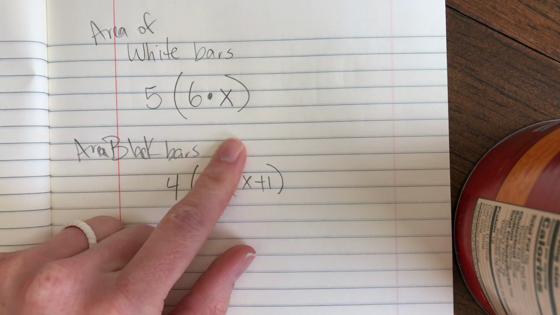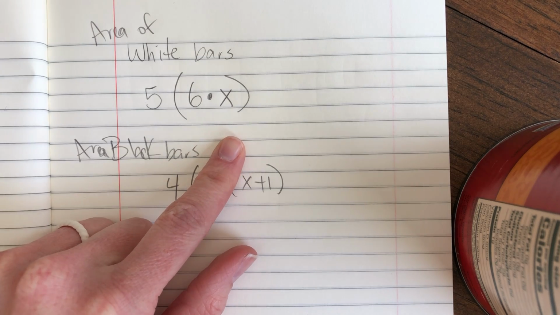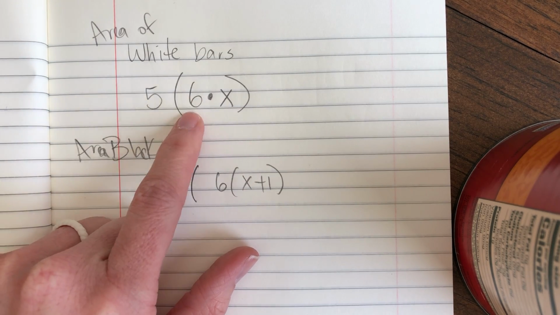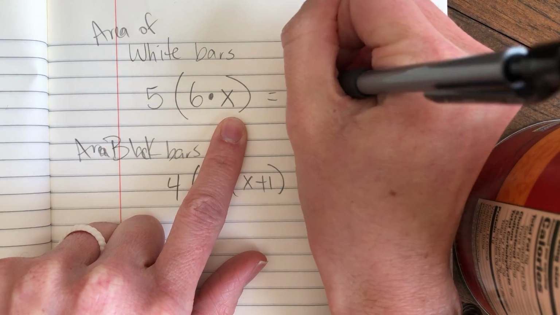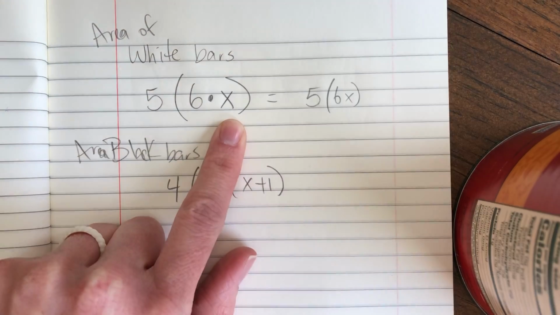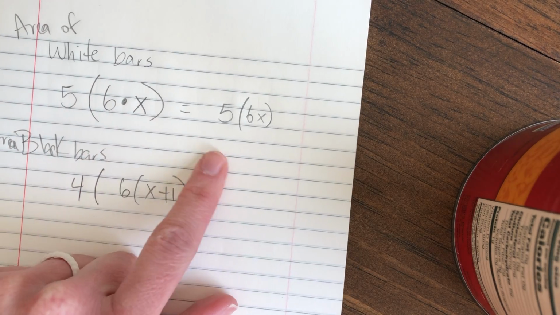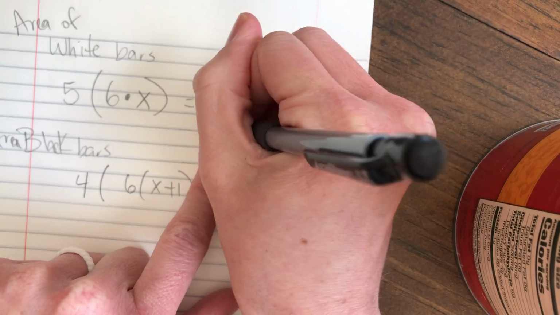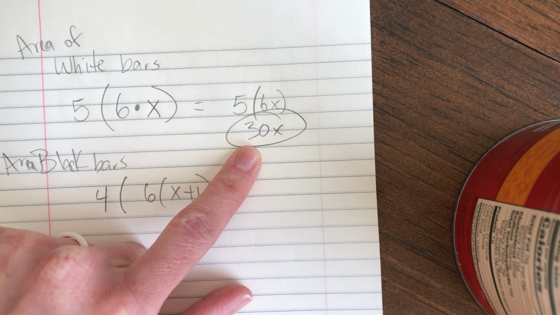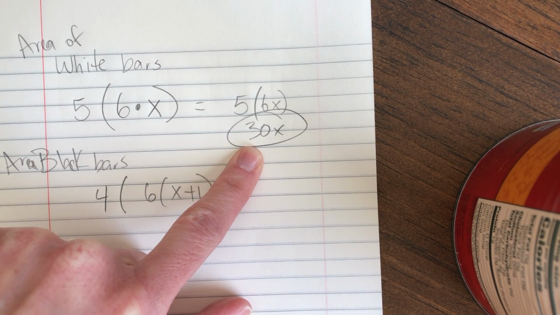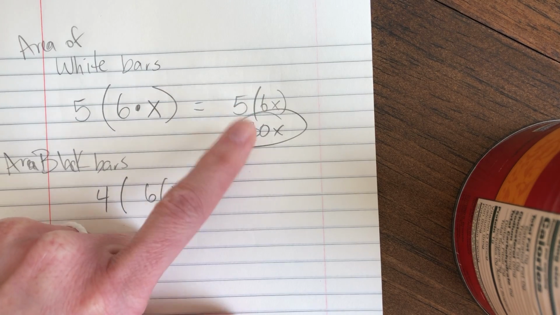So we've been taught to use order of operations, right? So we would use parentheses first. So I'm gonna go ahead and multiply this. 6 times x is just 6x. So I have 5 times 6x, right? And then we can multiply 5 times 6. 5 times 6 is 30. So this, we don't know the actual number for it, but we know that the area of the white space in that picture that they gave us is 30x.